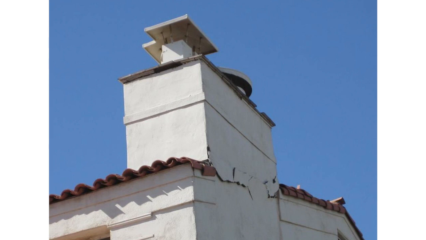What about this? What's the hazard? So it looks like it's a chimney. Given the little bit of context, it's like an unreinforced masonry chimney. So another falling hazard that we'd want to consider accordingly.